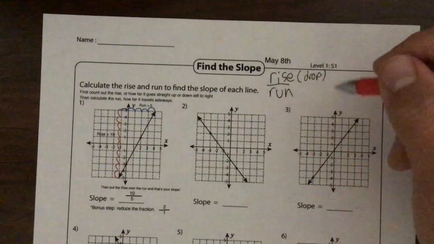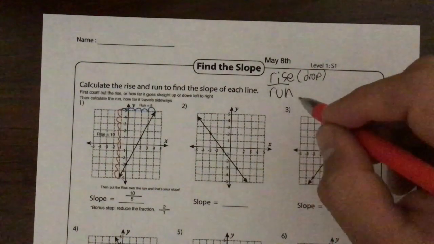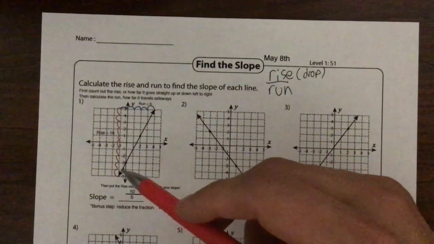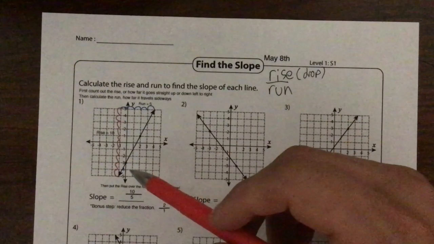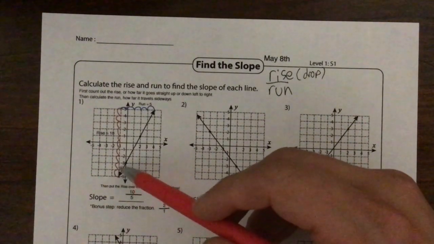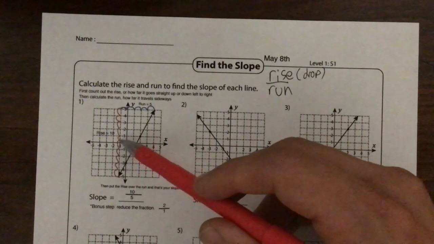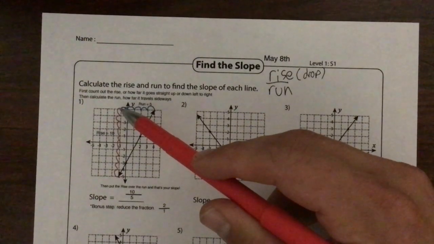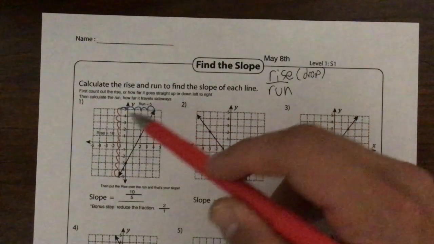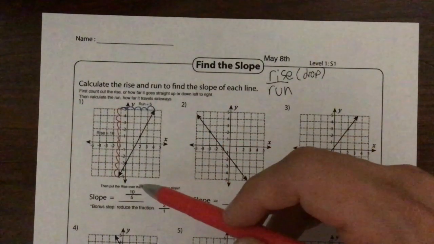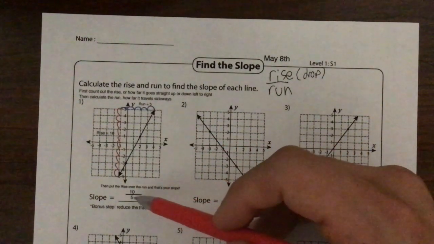And we always go left to right, okay? And then the run is how far it goes to the right, okay? That's why we start from the left. So the rise here, okay, is 10. So if we start here, 1, 2, 3, 4, 5, 6, 7, 8, 9, 10, up, and then how far over to get to this point? Well, let's see. 1, 2, 3, 4, 5. So it's up 10 over 5.